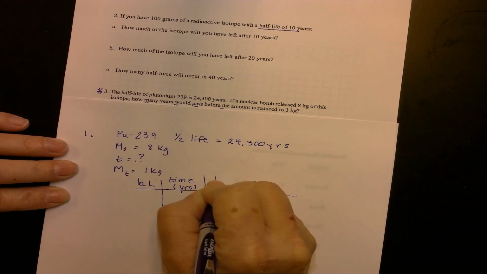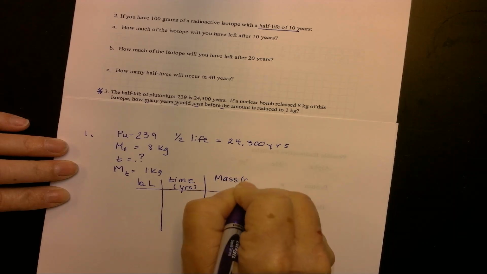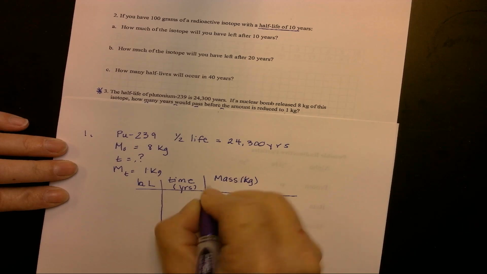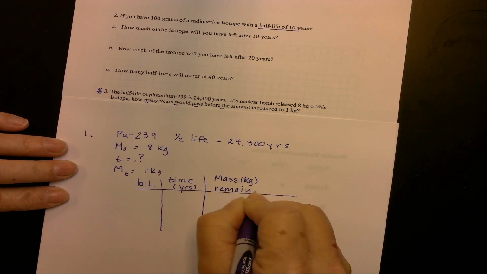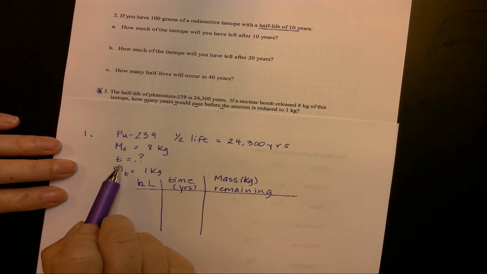We're going to start with our original mass, which is in kilograms. And this is going to be what is remaining.